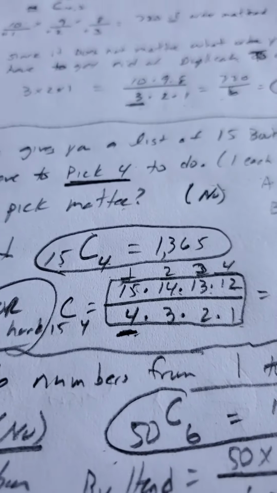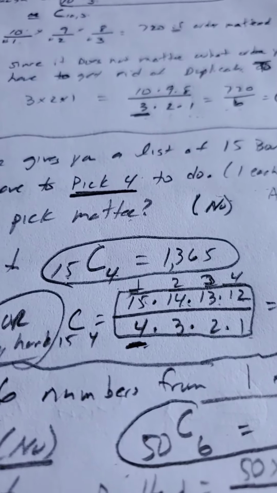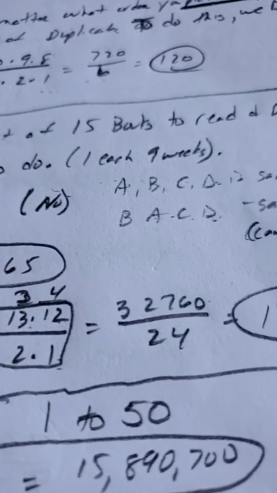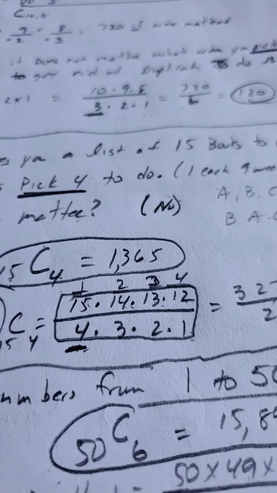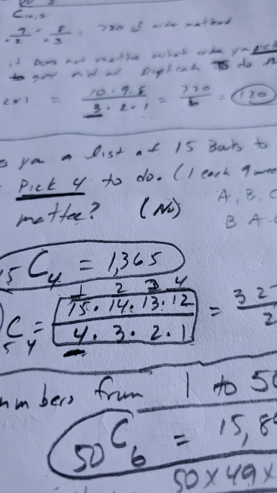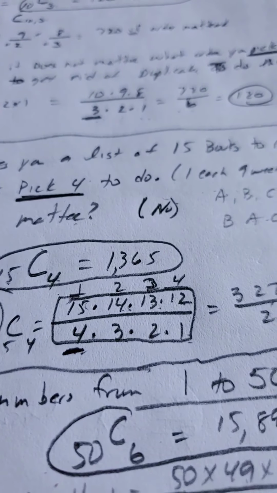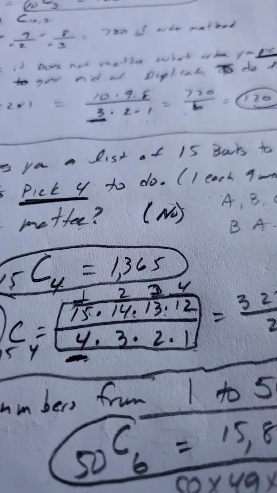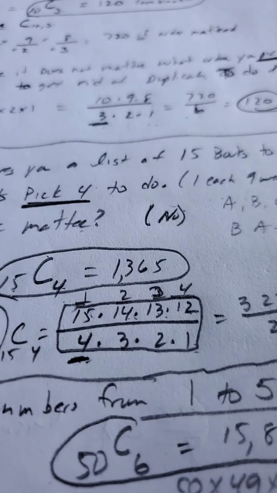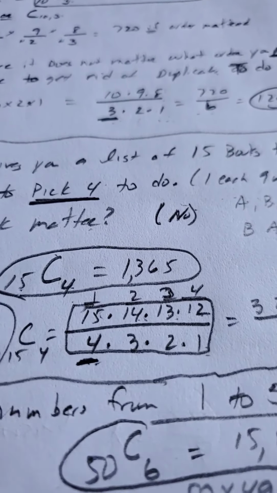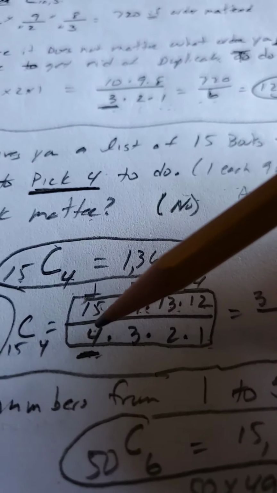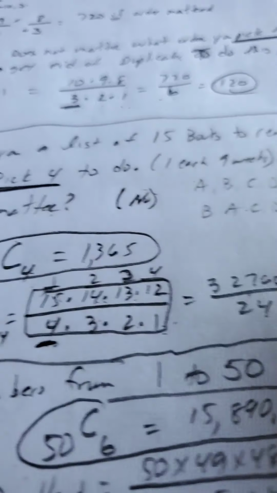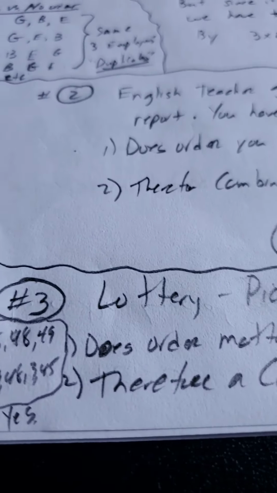Okay? So if order mattered, it would just be 15 times 14 times 13 times 12, and the answer would have been 32,760. But since I got to get rid of those duplicate books, what if I do book A and then book B and then book B, book A, that's still the same 2 book reports. I get rid of the duplicates. Since there's 4 books, I divide by 4 times 3 times 2 times 1. Okay. I'll try to do another example to help you.